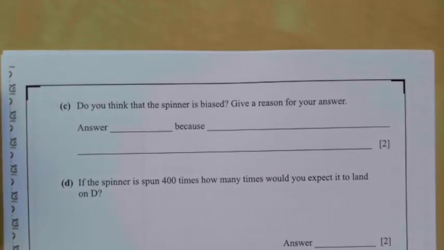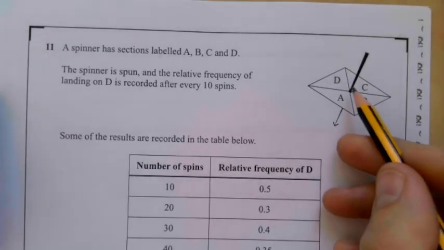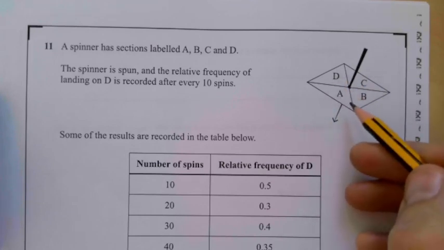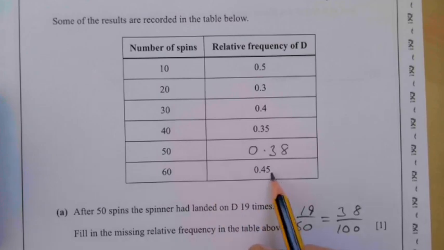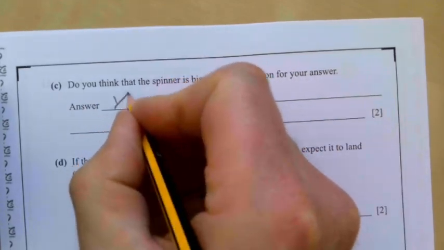Do you think the spinner is biased? Give a reason for your answer. Well, if you look at this spinner here, I think that's supposed to be a square, so you would expect it to be 0.25. With the 60 spins, I'm expecting about 15 times, so the relative frequency should be like 0.25, like a quarter. So I think it's looking like it's biased. So, do you think the spinner is biased? Yes.